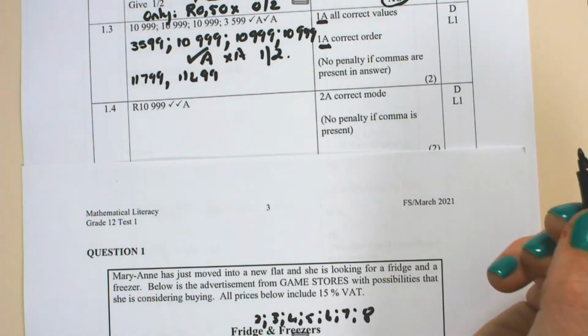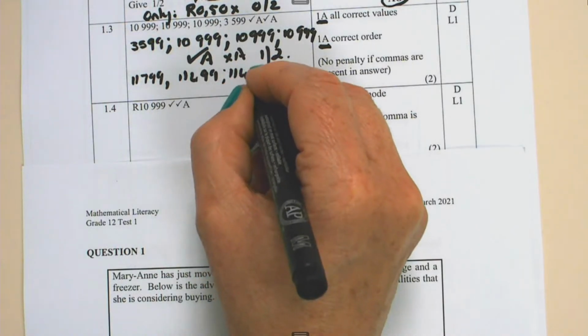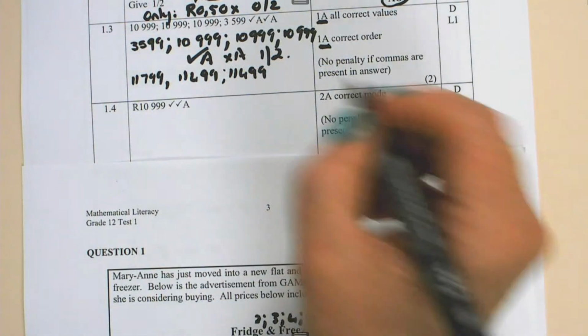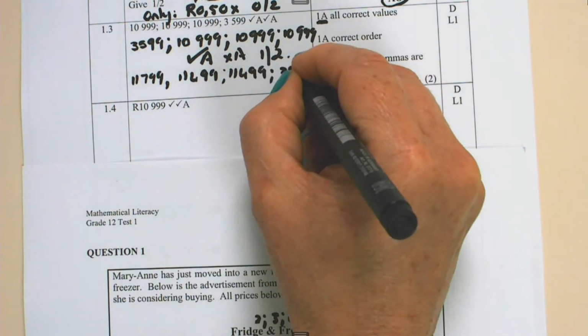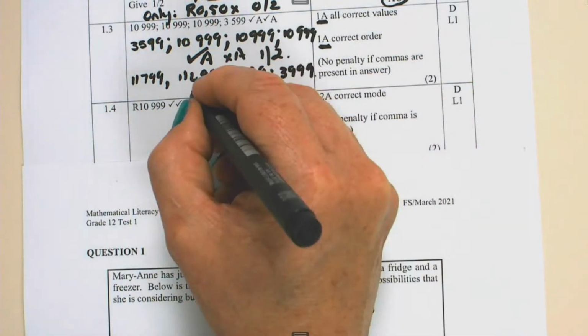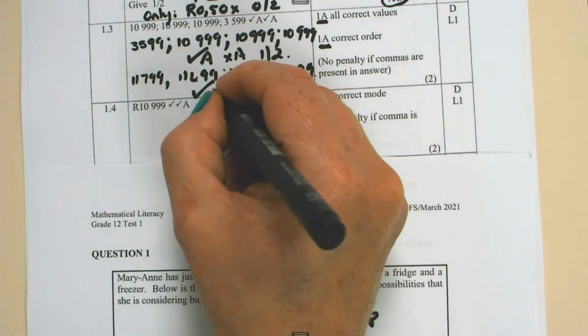Then it will be again 11,499, and it will be 3,999. The original price. I'm going to ask you to only give 1 mark for the correct order.